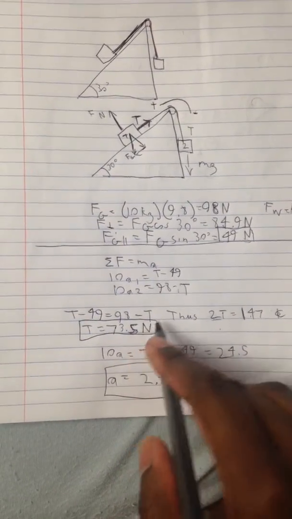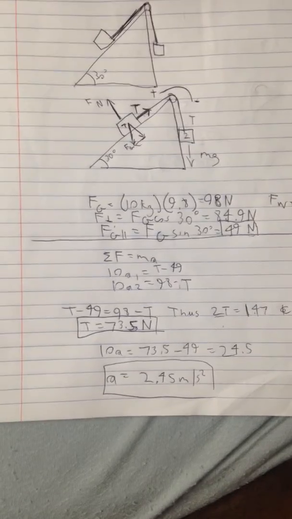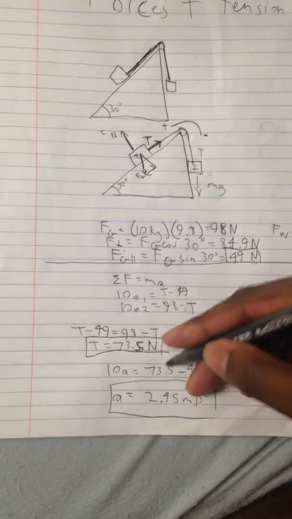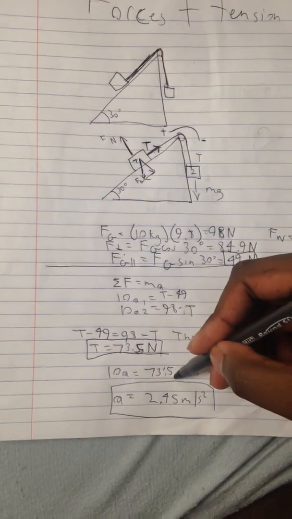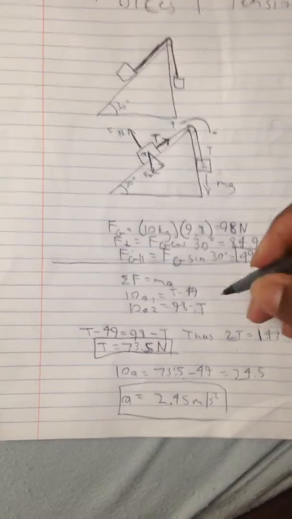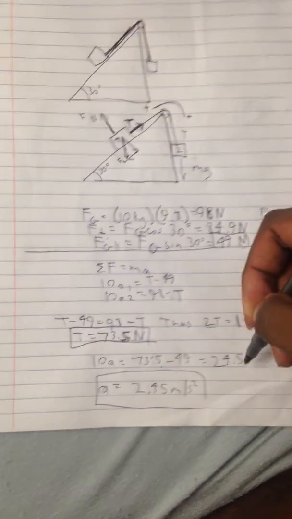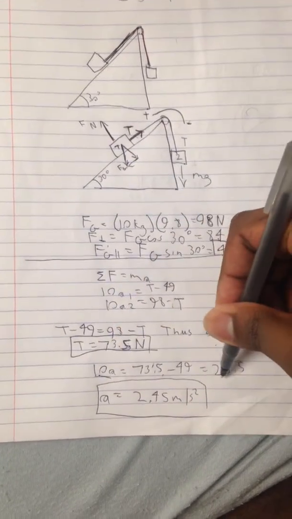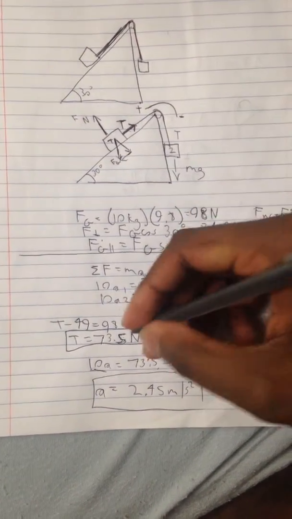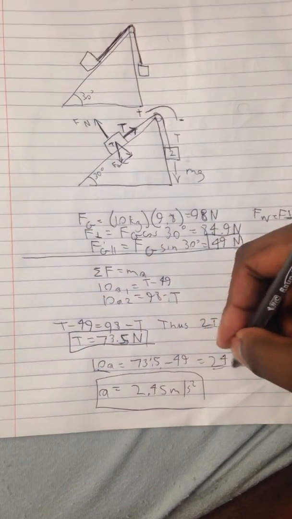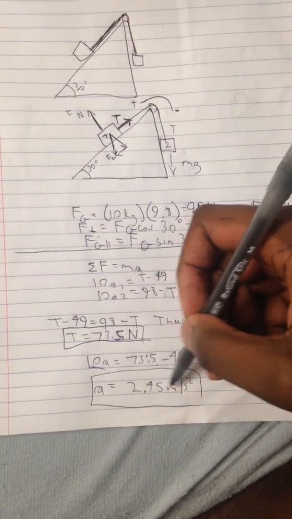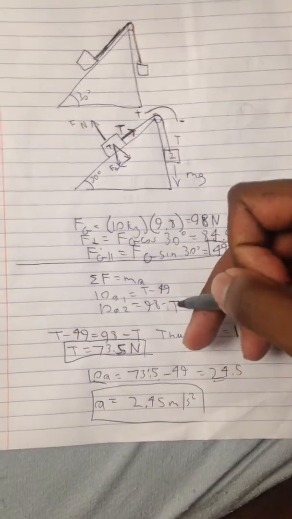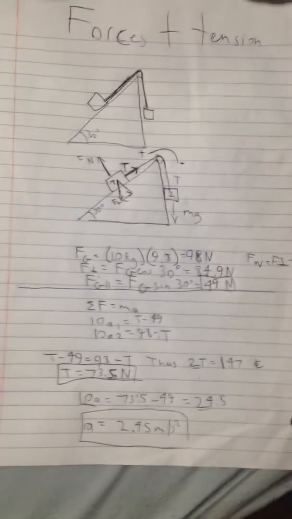Now that I figured out the tension, I plugged it back into the equation in order to find the acceleration. So 73.5 minus 49 equals 24.5. I divided 24.5 by 10a, not 10.8, to get that the acceleration is 2.45 meters per second squared. And that's how I solved that problem.